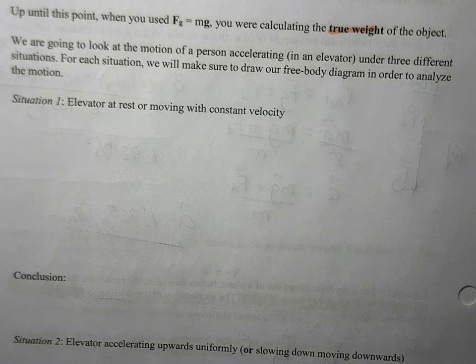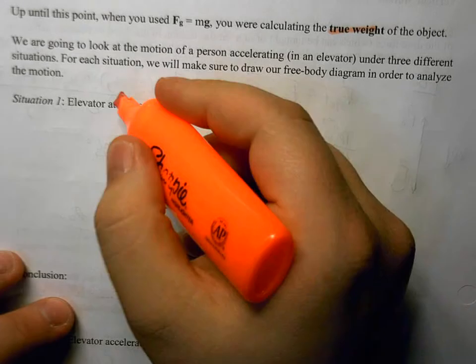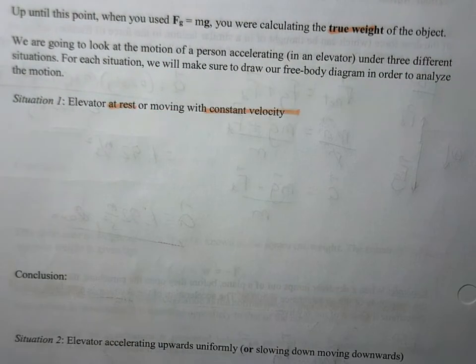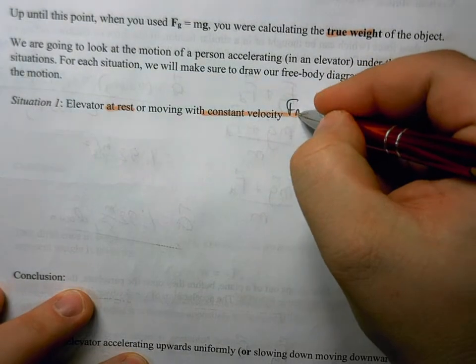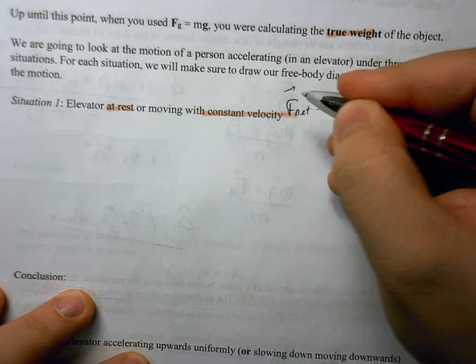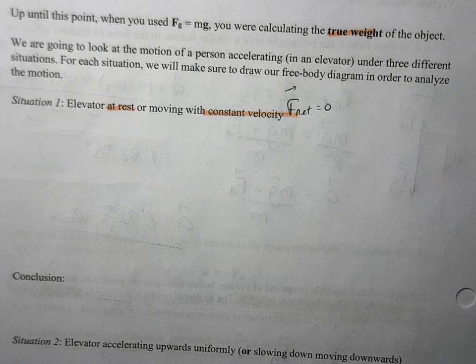We have an elevator that is at rest, or it's moving with constant velocity. So when you see those words rest or constant velocity, think of Newton's first law. This is telling us that the net force is equal to 0. Now, we are looking at all of these with respect to a person inside an elevator. We're going to assume that they're standing on a scale that reads in newtons just to help us out.